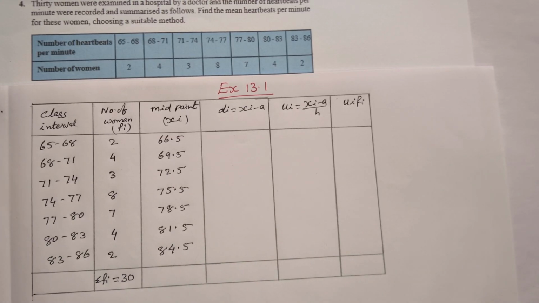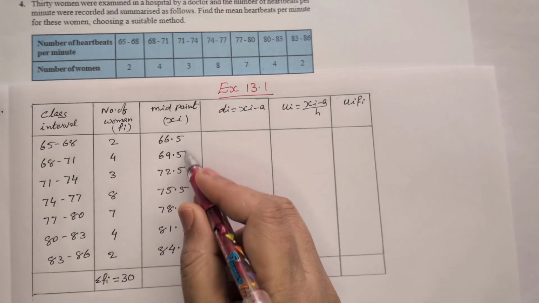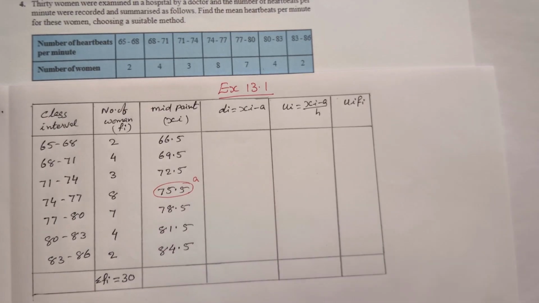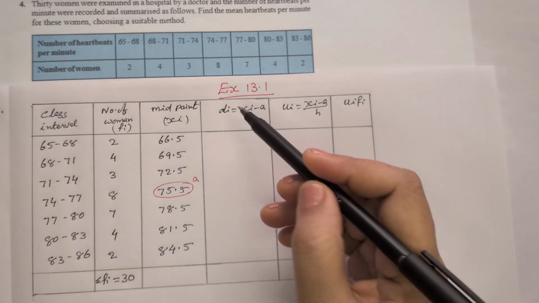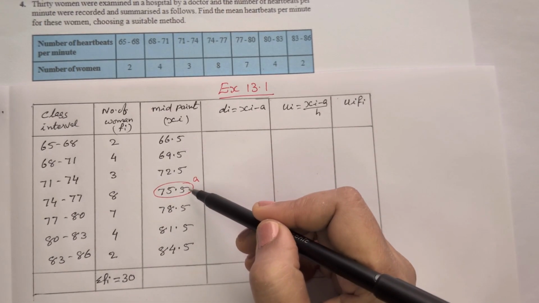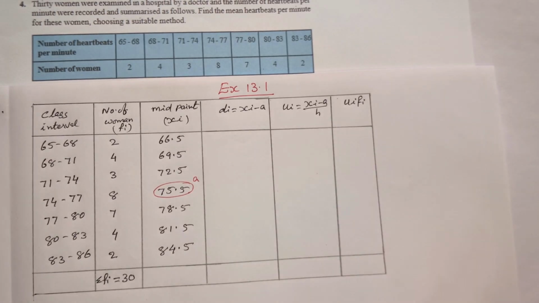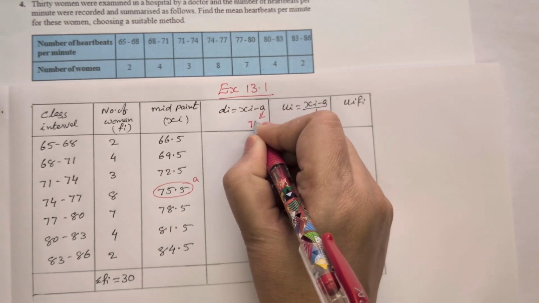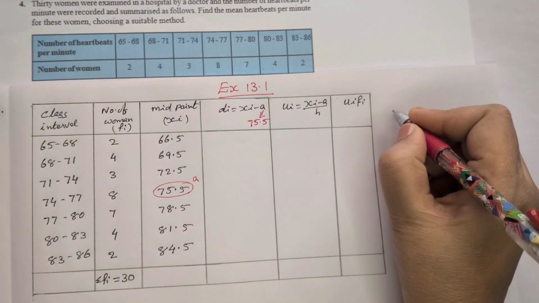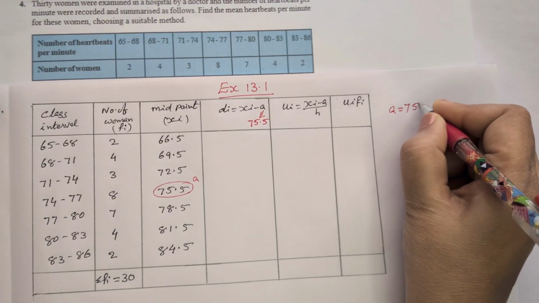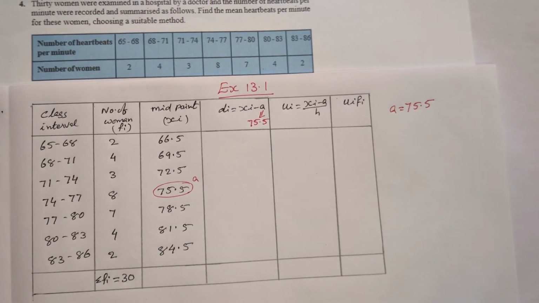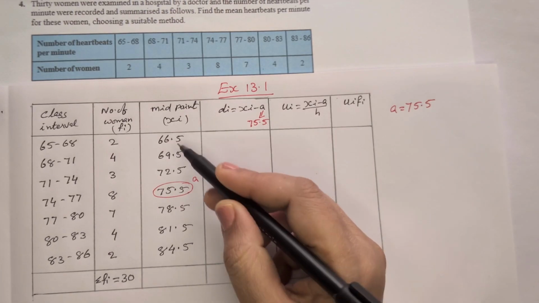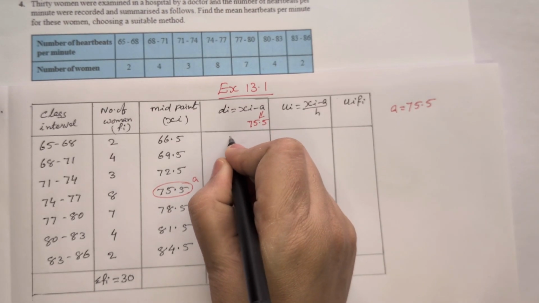Now one of these numbers we can take as A, the middle one. Here 3, here also 3. So we can take this as A. Then next column, Di, that is Xi minus A. A is 75.5. Now Xi minus A, that is 66.5 minus 75.5, we get minus 9.